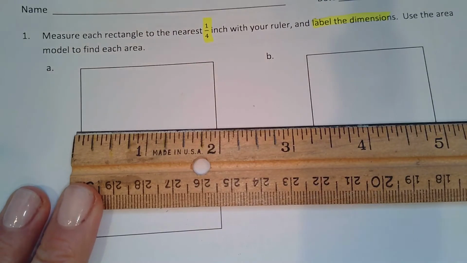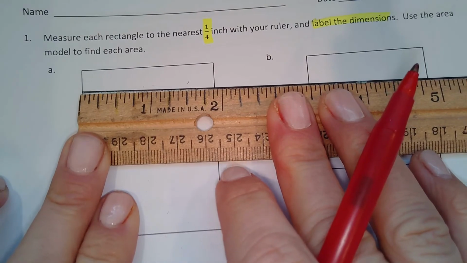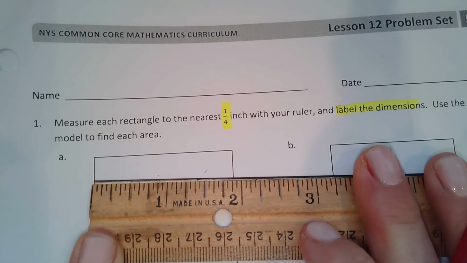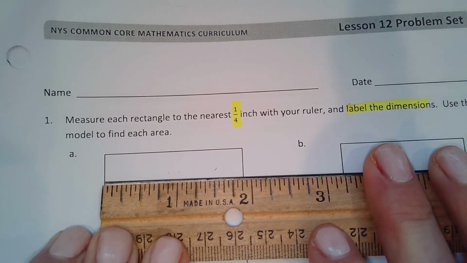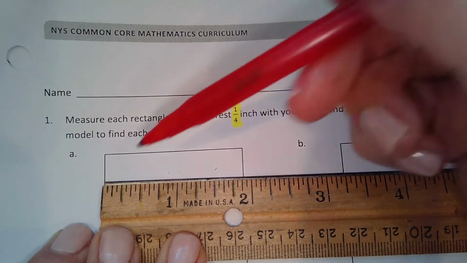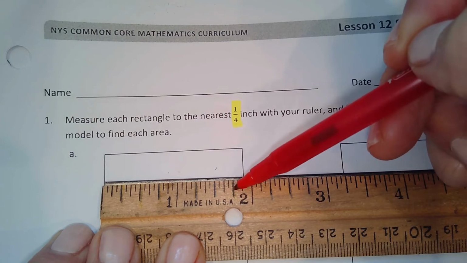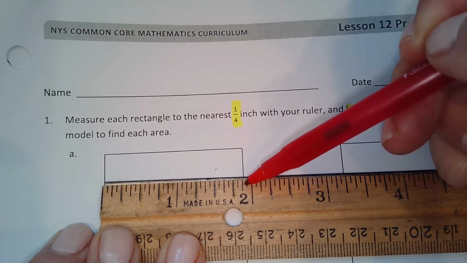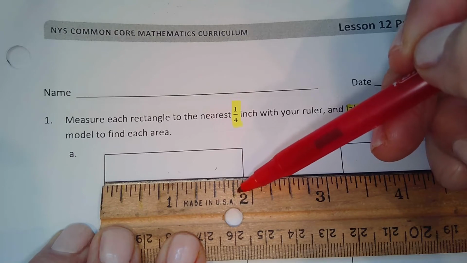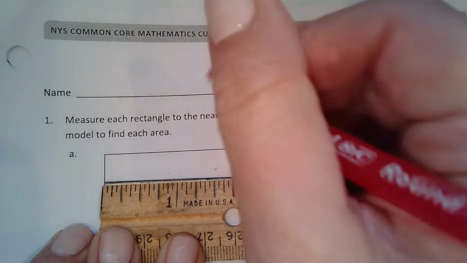So let's measure across the top. Now, if we're measuring across the top, I'll move this right here so you can see it extra clear. All right, so here's 1, here's 1/4, here's 1/2, here's 3/4. So would this be closer to 2? Here's the 2. Or is this closer to 1 3/4? I'm going to go with 2 inches.